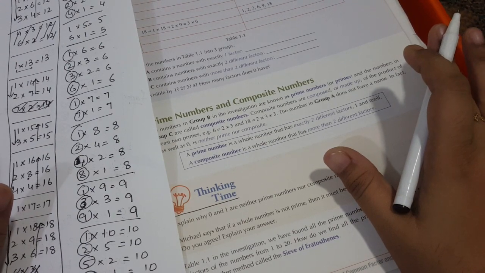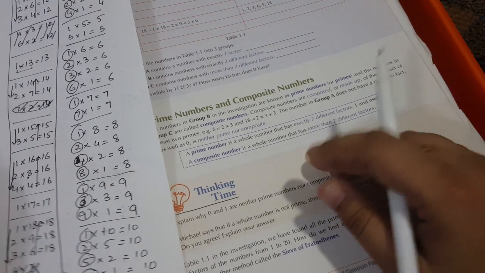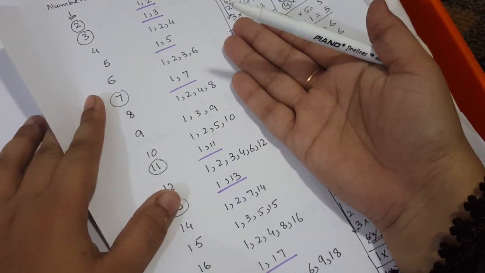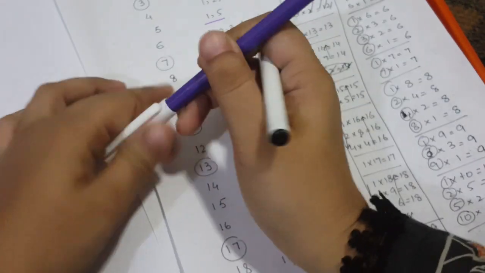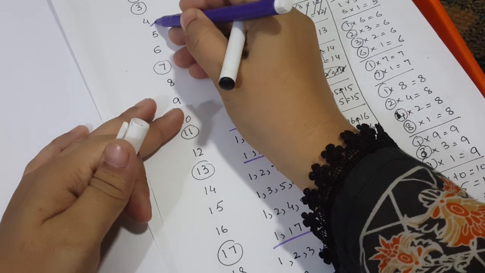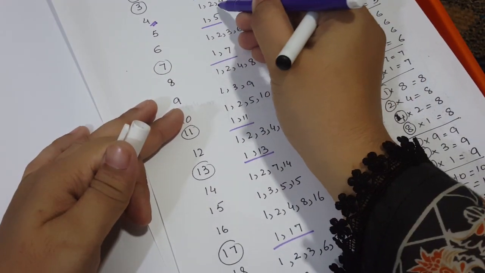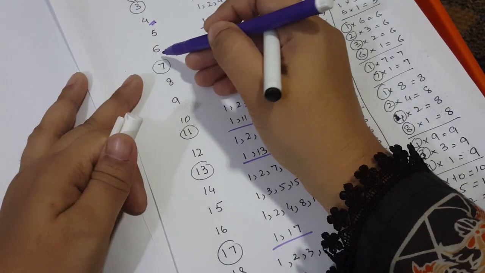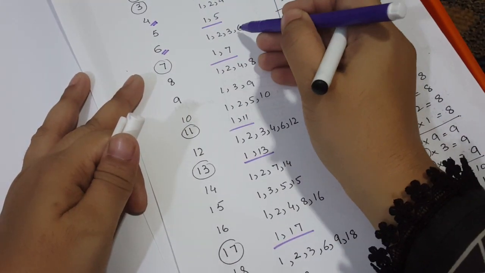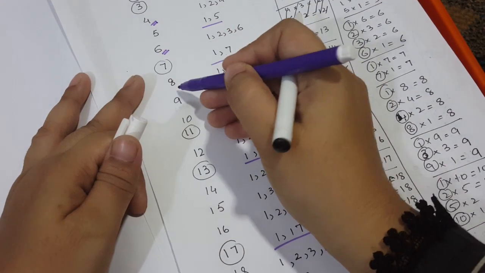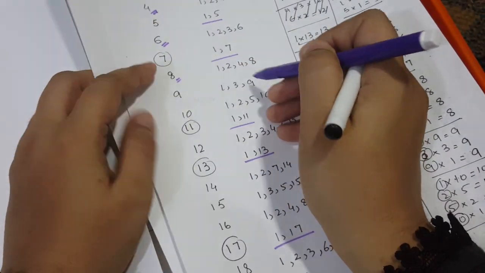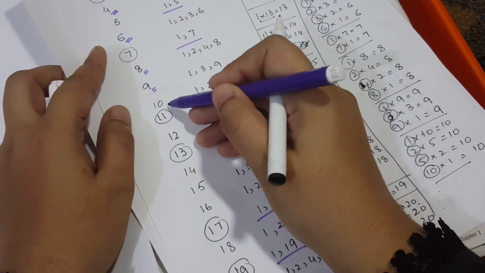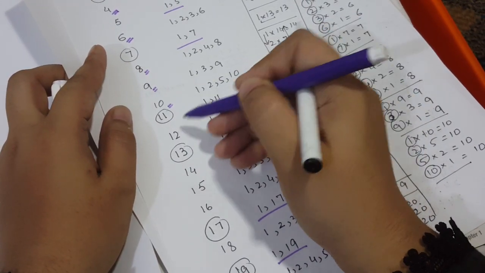Oops, I forgot to tell you what composite numbers are. It's very easy, my dear students. Composite numbers are the numbers which have more than 2 factors. See, 4: 1, 2, 4, it has more than 2 factors. 6: 1, 2, 3, 6. 8: 1, 2, 4, 8. 9: 1, 3, 9. 10: 1, 2, 5, 10.